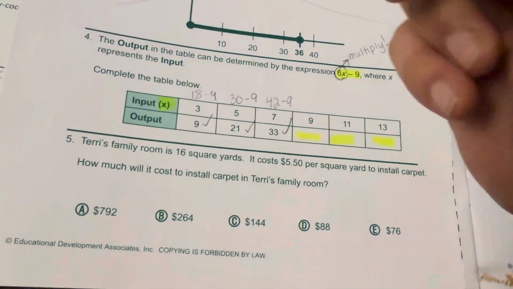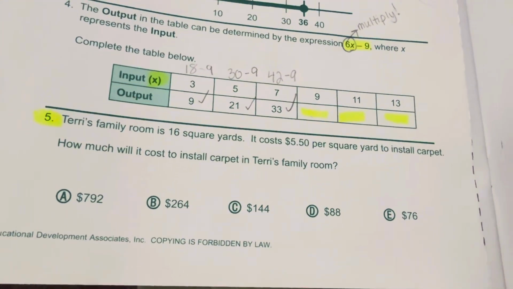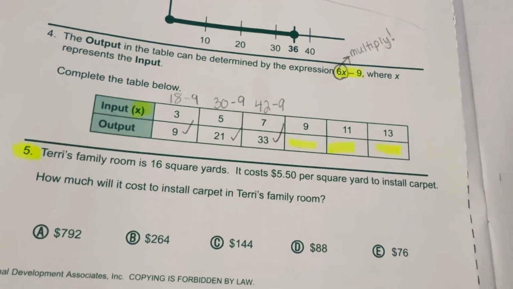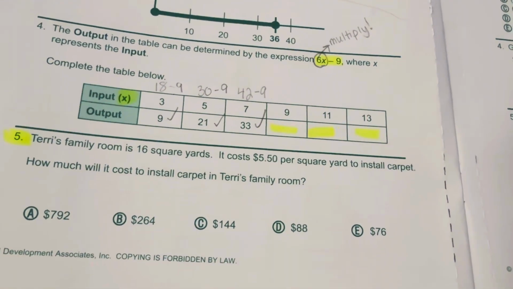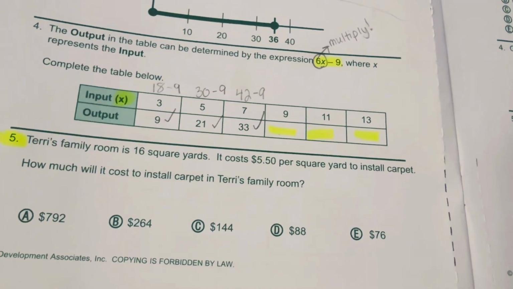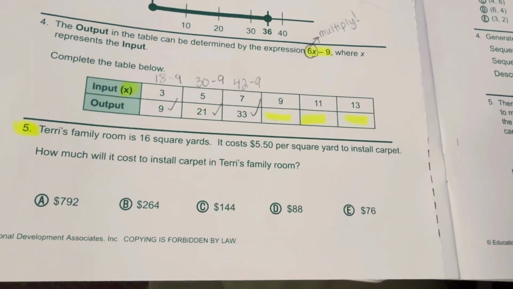Terry's family room is 16 square yards. It costs $5.50 per square yard to install carpet. How much will it cost to install carpet? Okay, sorry, in her family room. All right, that's homework.